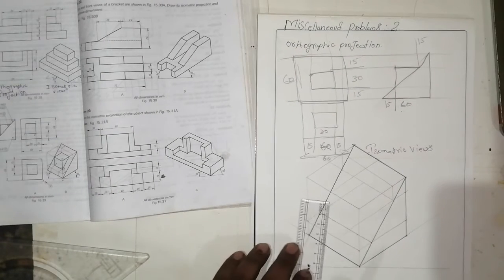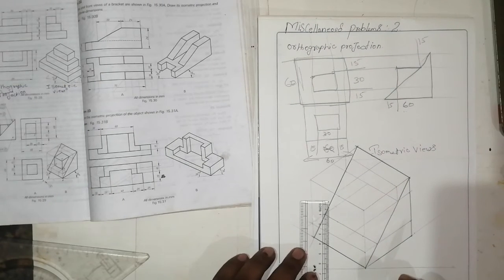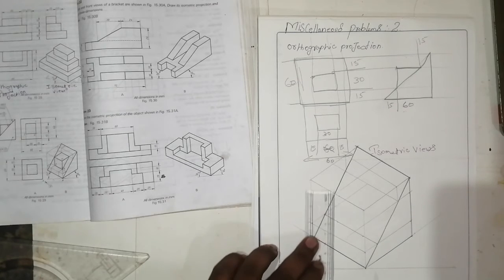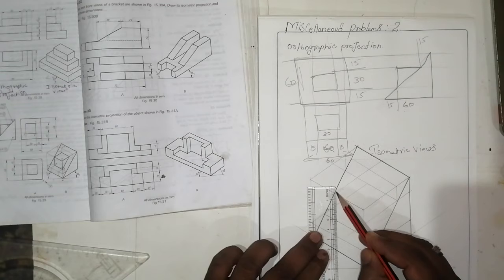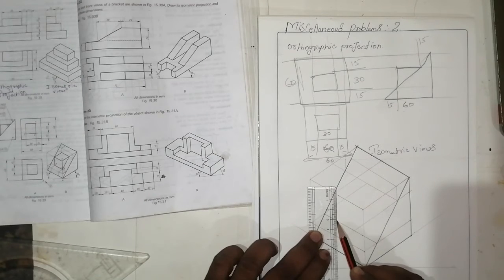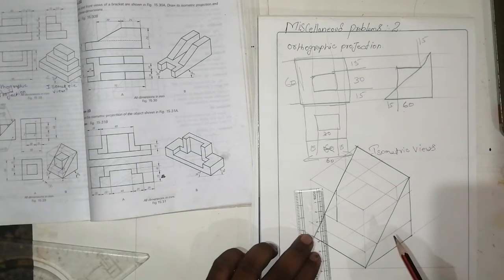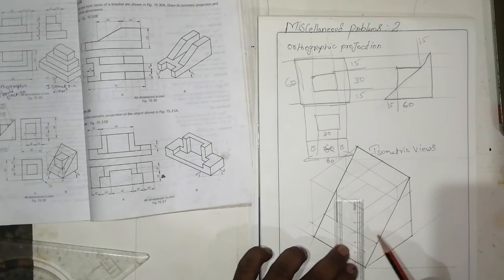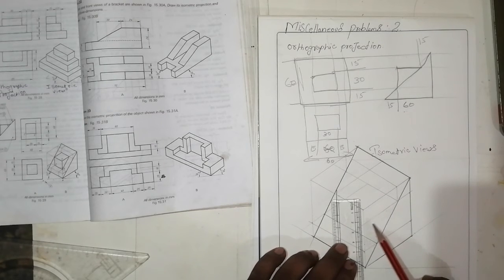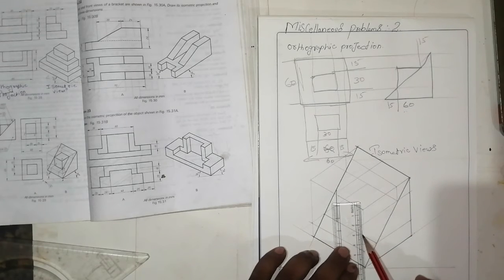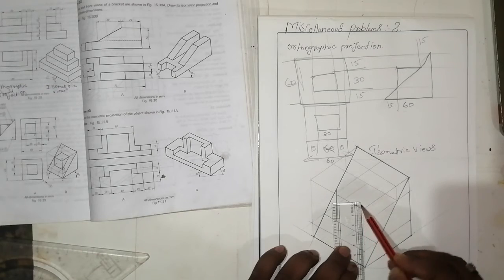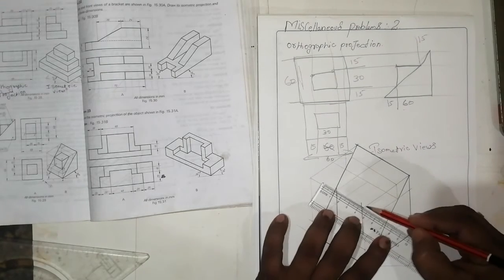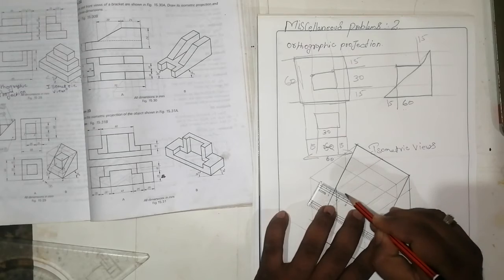After that, both the dimensions are cut as 30. See here 30. There also 30. Join this line and this line.